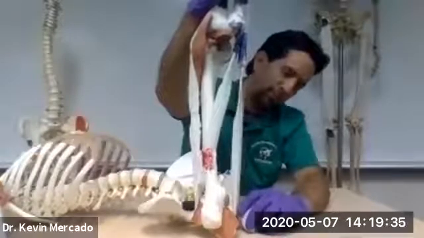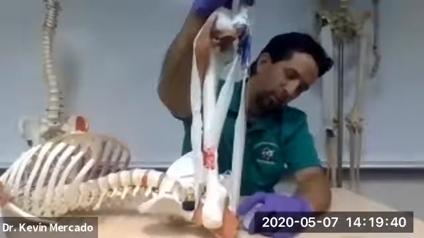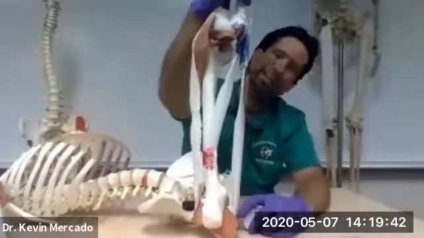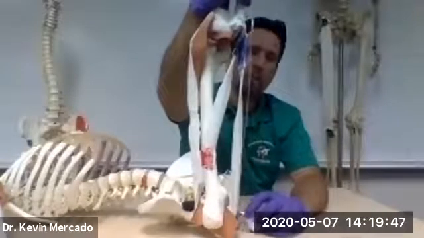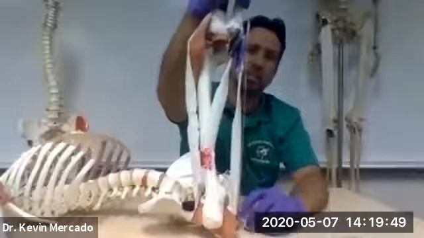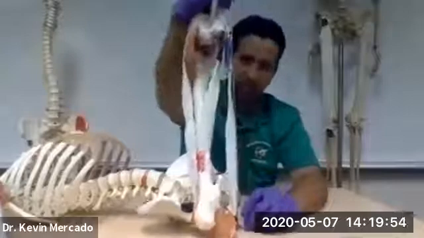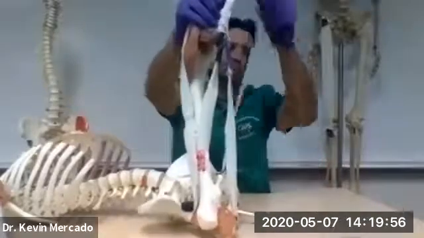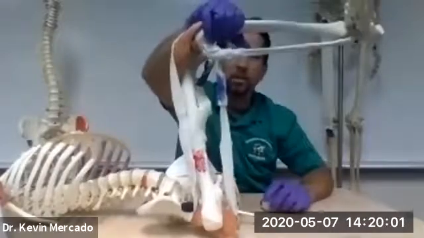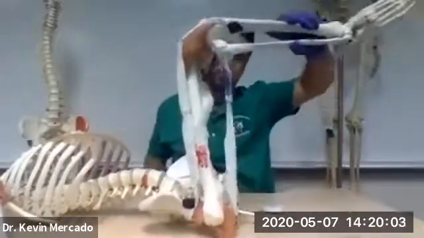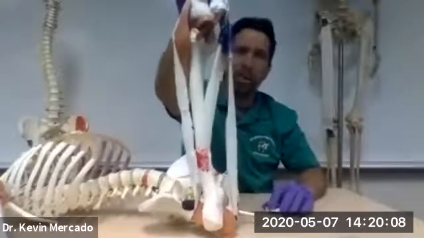At the origin, it's about 18.5. So 18.5 minus 2.5 is 16. So it went from 12 inches here to now 16 here, which is a difference of 4 inches in length. So it went from 4 inches less to now 4 inches more with the long head.